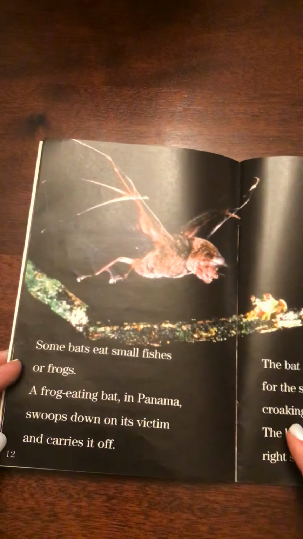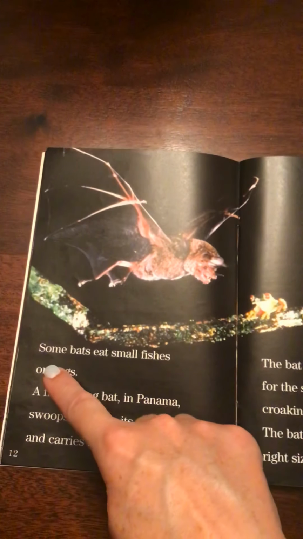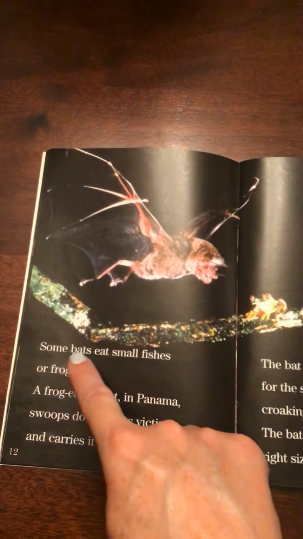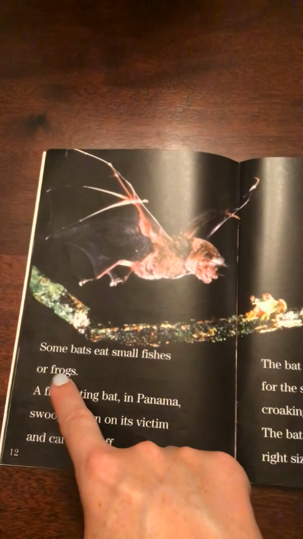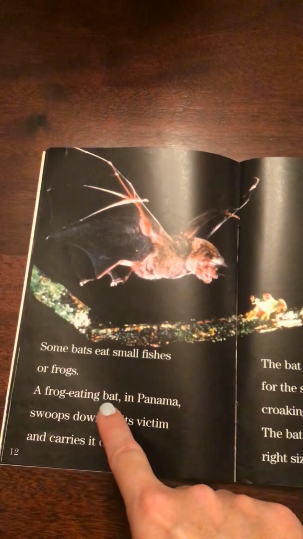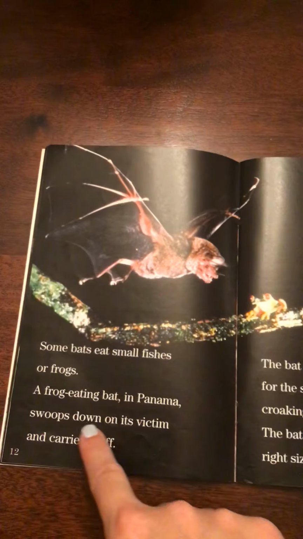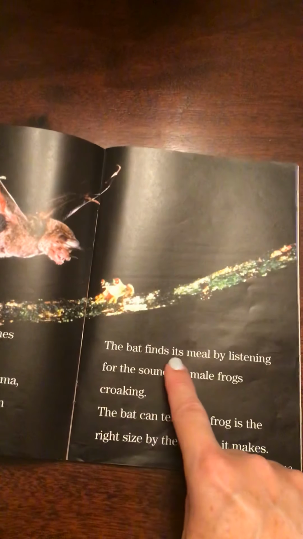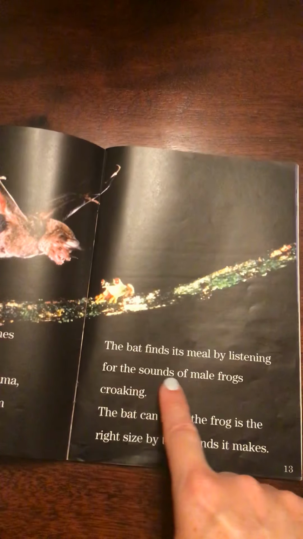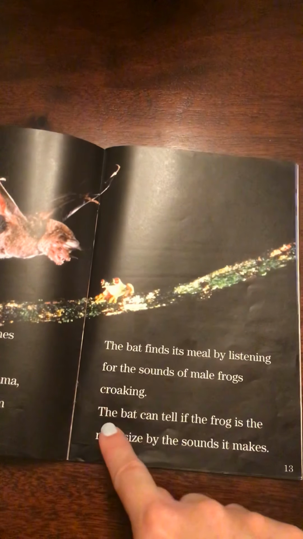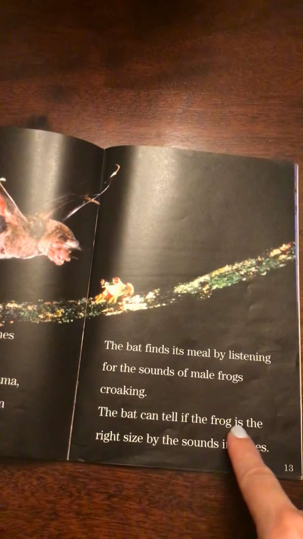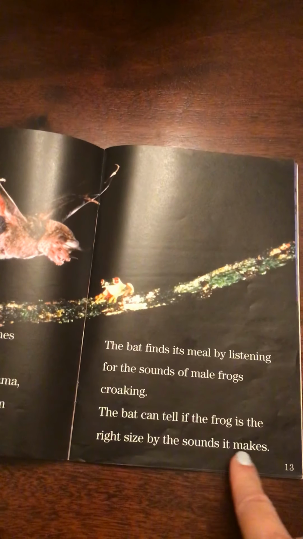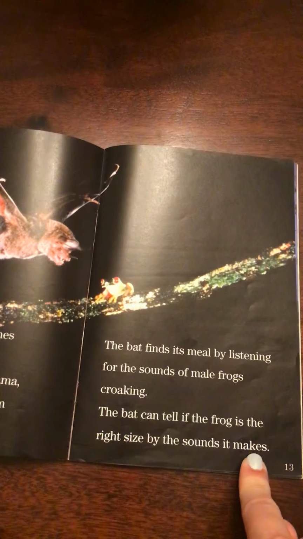On page 12. Some bats eat small fishes or frogs. A frog-eating bat in Panama swoops down on its victim and carries it off. Look how cute he is. I like frogs. The bat finds its meal by listening for the sounds of male frogs croaking. The bat can tell if the frog is the right size by the sound it makes. Well, that's a cool fact.